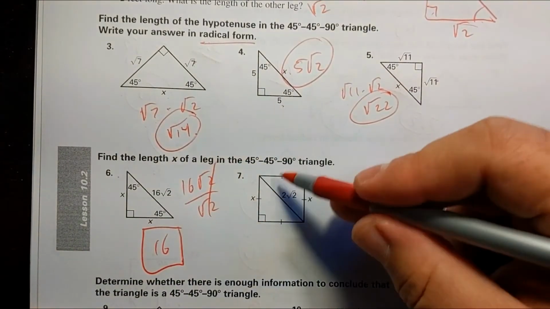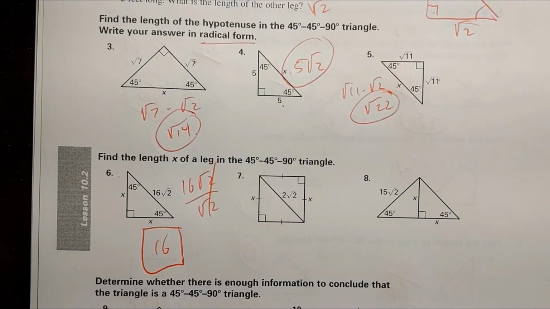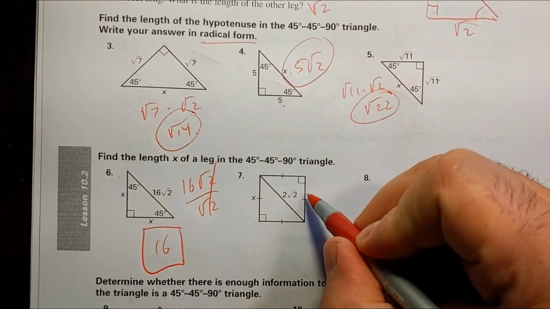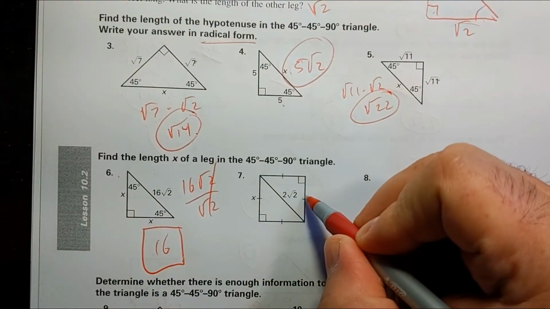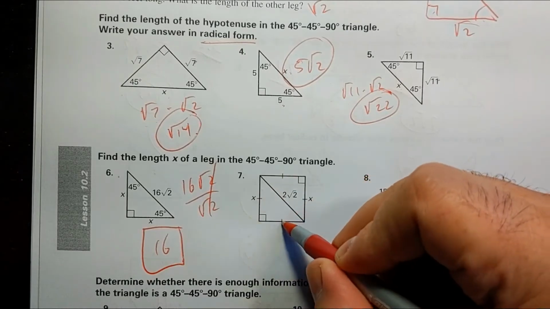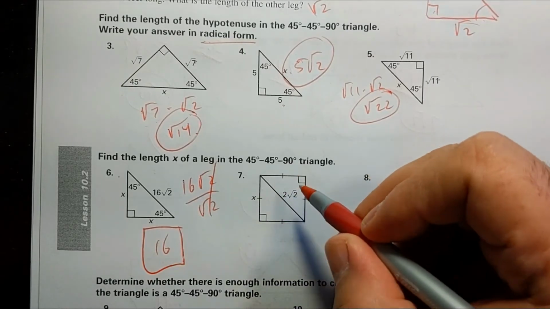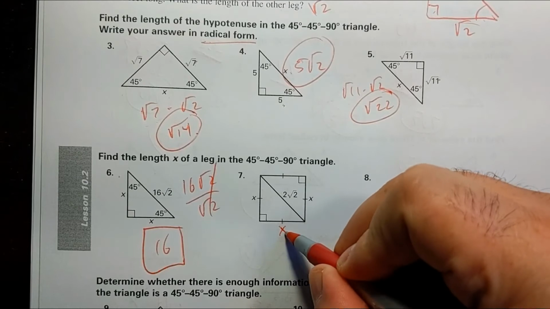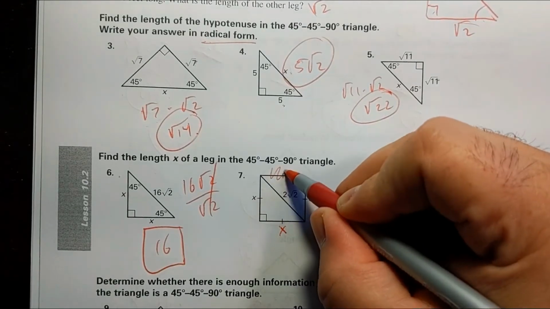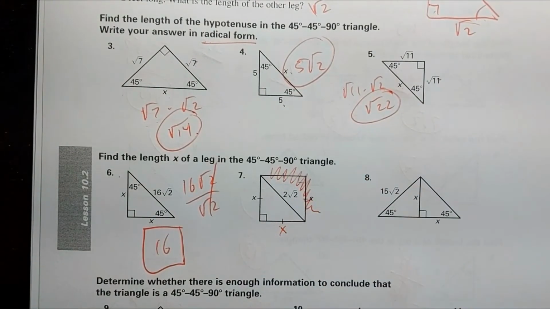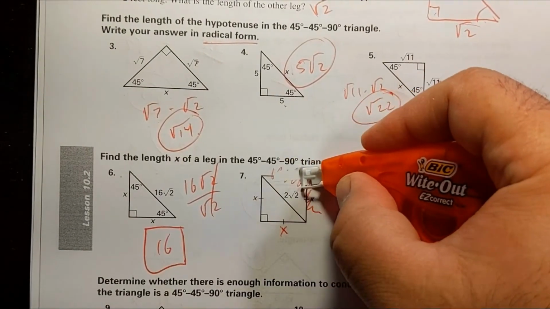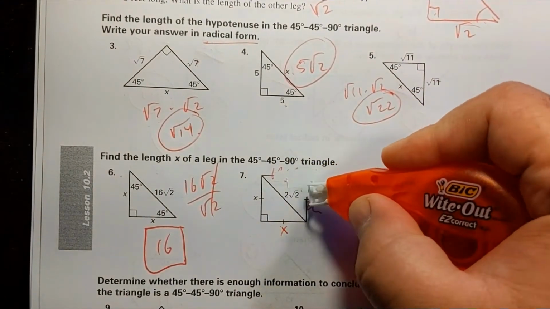Over here, it looks like it's not a 45, 45, 90 triangle, but if you look at it, it's definitely a rhombus. You have all four sides the same, which means if all four sides are the same, I can put an X here, ignore this whole top piece of it. I could even white it out to make it even easier to ignore.